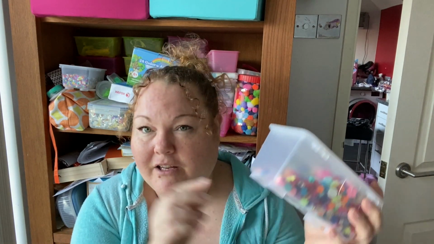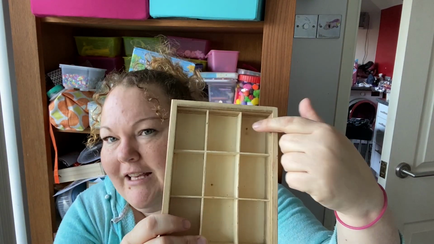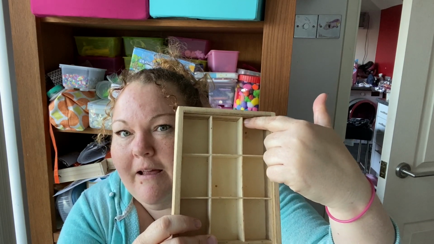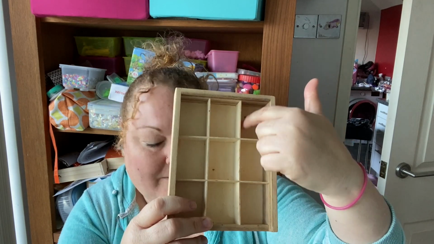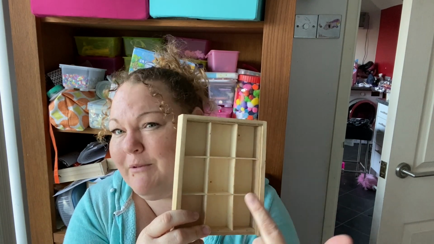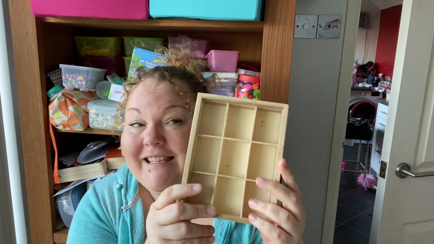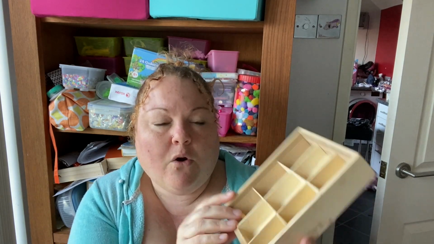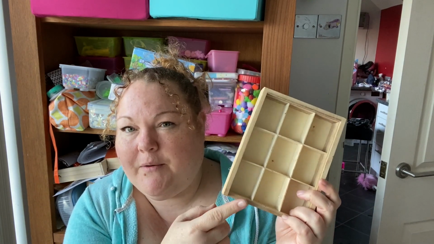So say a Valentine's one, I will go through this and I will pick out everything we've got that I think is Valentine's themed. So that would be pink, red, white, lilac. Doesn't have to be hearts, it could be anything on that colour scheme, and I will fill one of these entirely with beads, entirely pink, red, white, lilac beads. This one will be bows, this one would be buttons, this one would be pom-poms, this one would be googly eyes, etc. So all little fiddly bits and pieces go in this box.